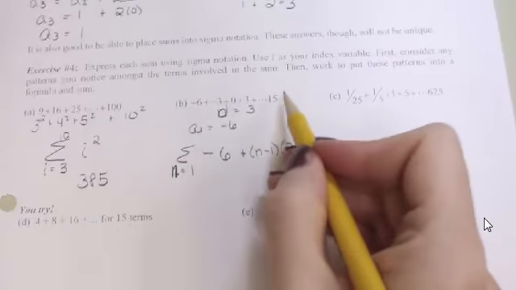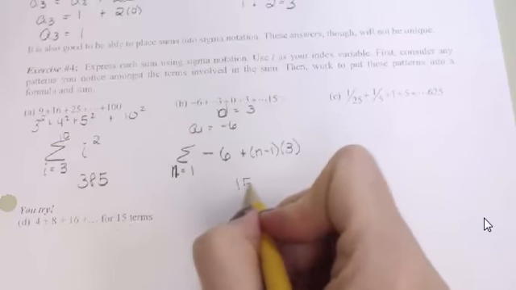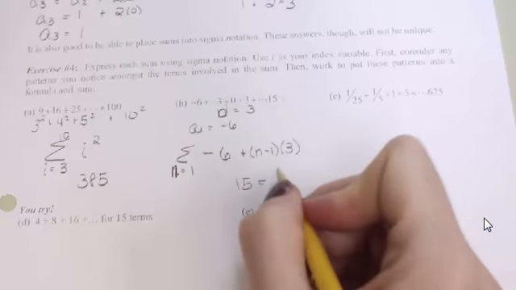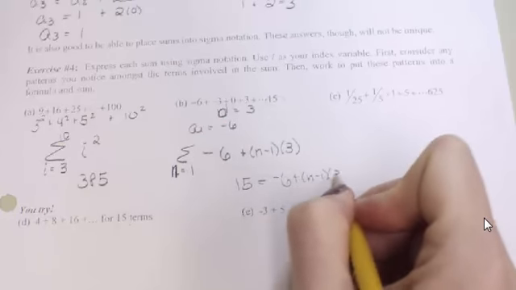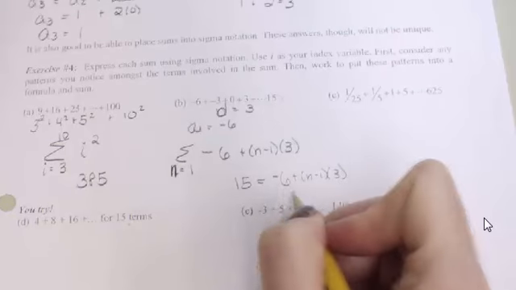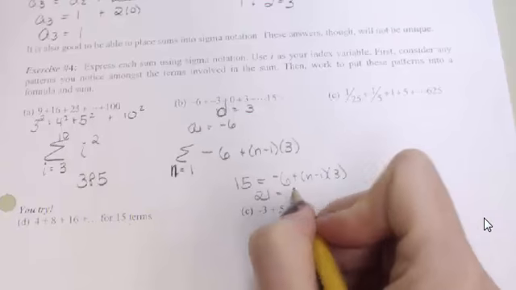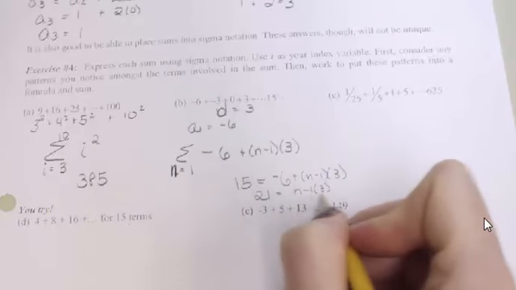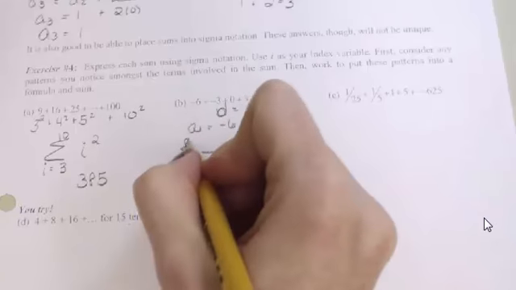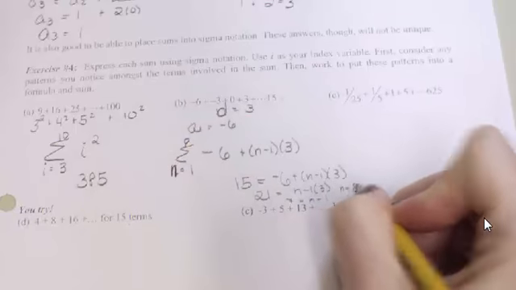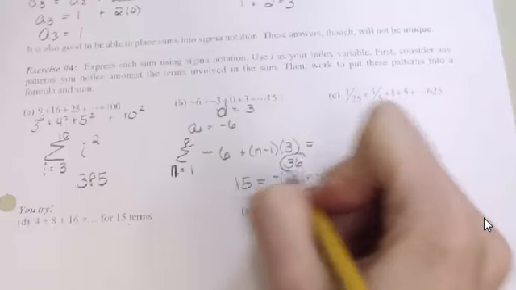Now the problem is, what is the 15? Which spot is that? So go over here. 15 is the term I don't know. And we'll have -6 plus n minus 1 times 3. Add the 6 over. We'll get 21. Divide by 3, n minus 1 equals 7. So n equals 8. Type that in, and you will get 36 as your total.